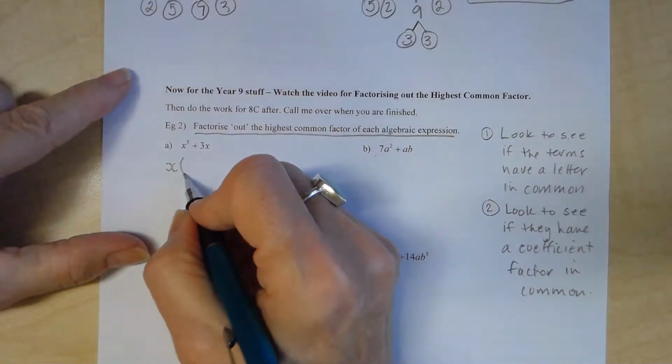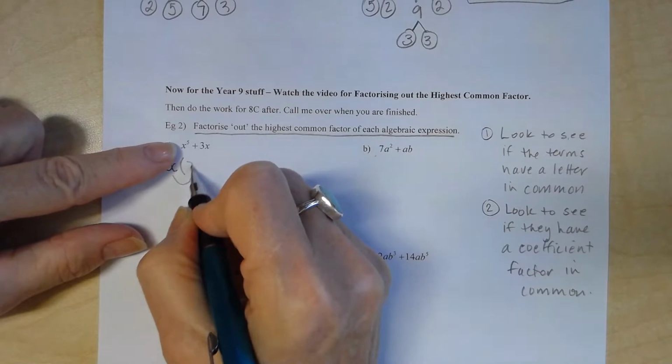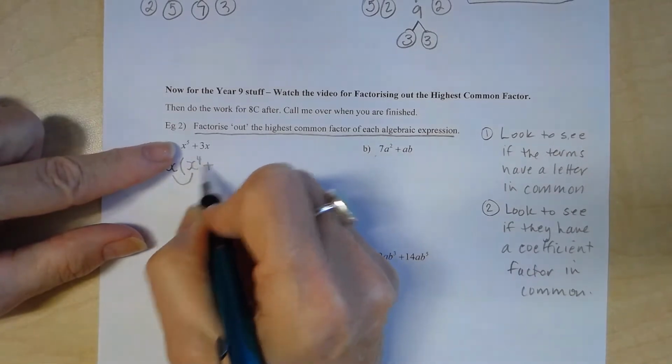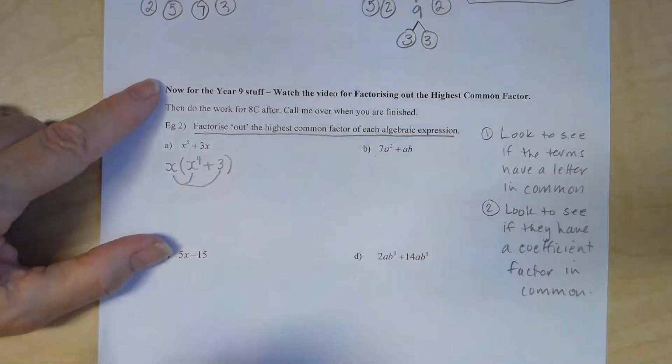So put a bracket, and I say, okay, x times what would give me x to the fifth? Well, I need 4 more x's in there. And then I say x times what would give me 3x, and I put a 3 there, and I'm done.